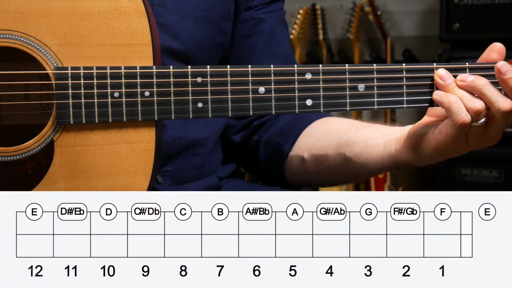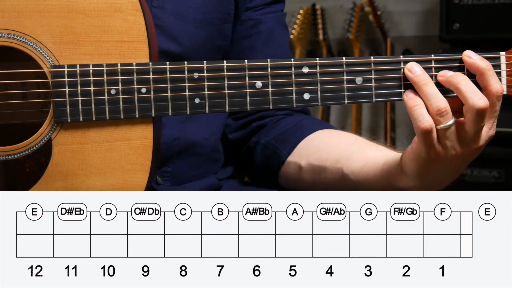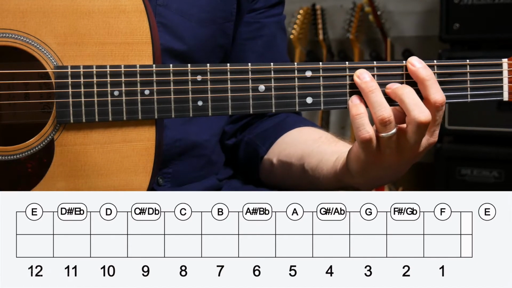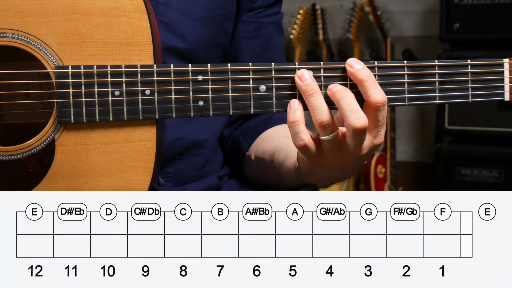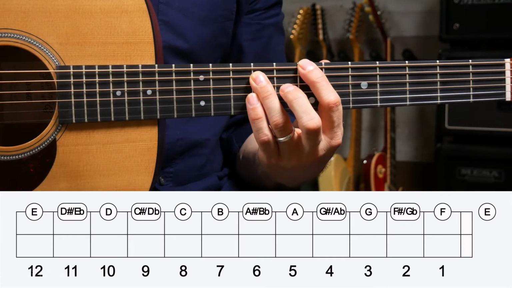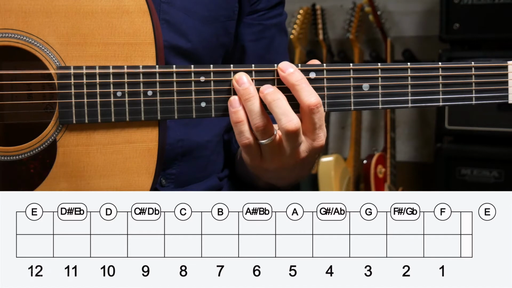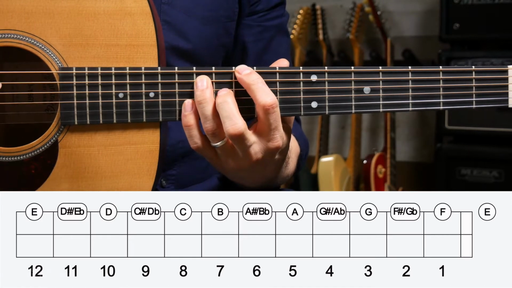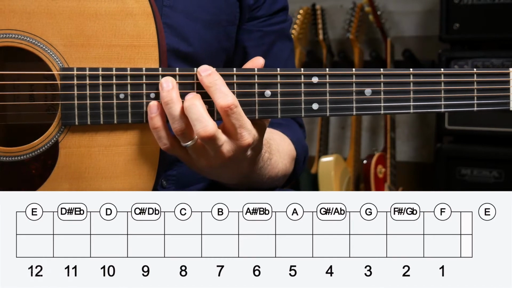So E, 1st fret, index finger F, G, 3rd fret, 5th fret, A, 7th fret with your index finger is a B, 8th fret is a C, D, 10th fret, and then back to an octave E on the high E string.